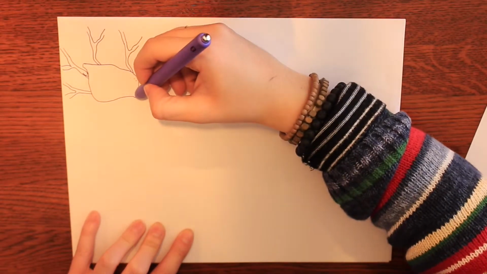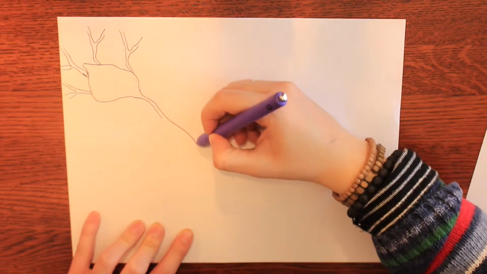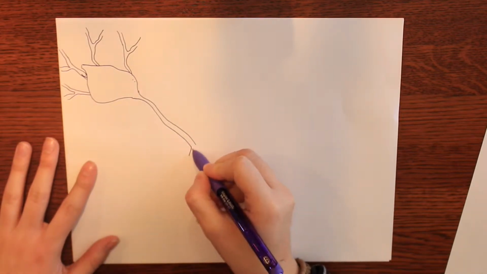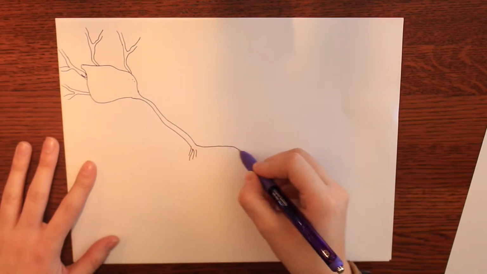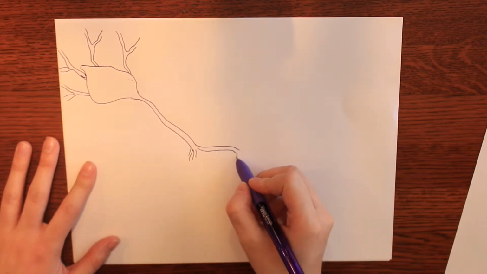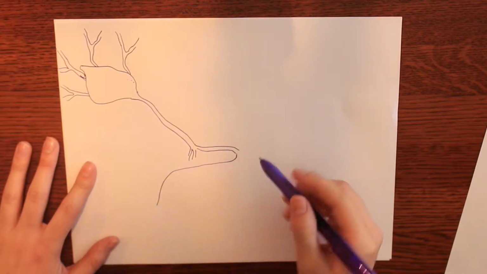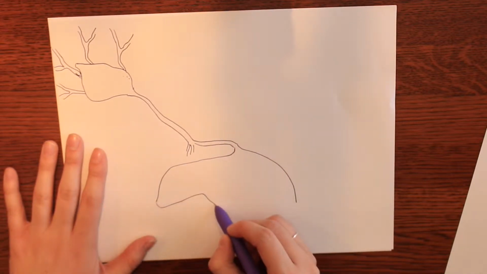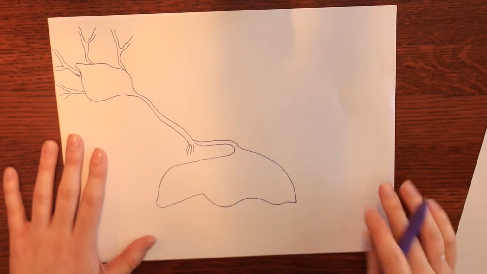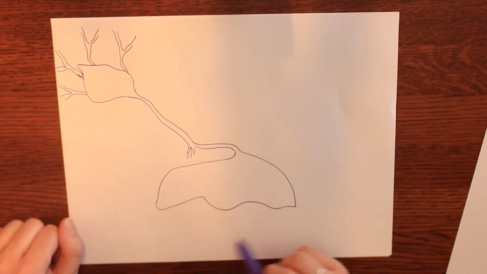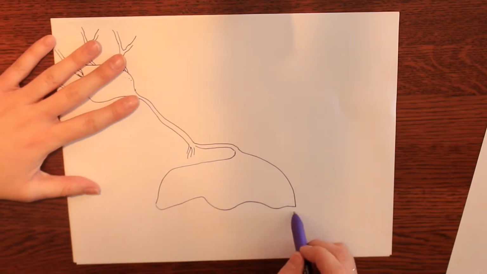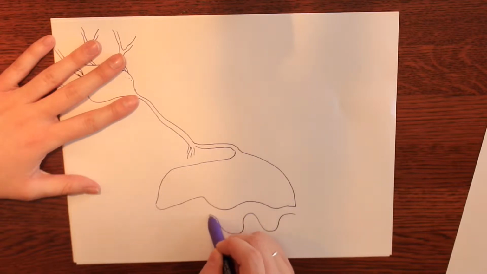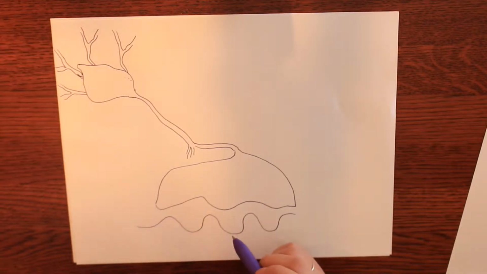Then here is the axon, which is going to branch off into other places, but also we're going to close in on this big synaptic knob. I'm just going to draw it like that. So that's our synaptic knob so far. And then down here is going to be our motor end plate.